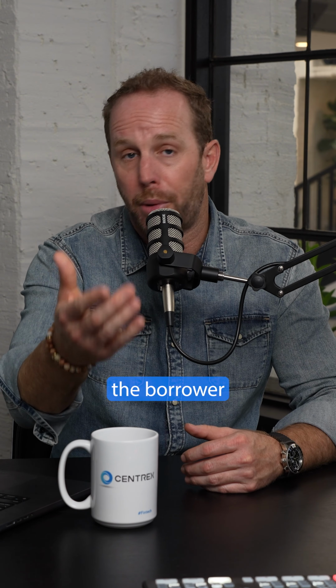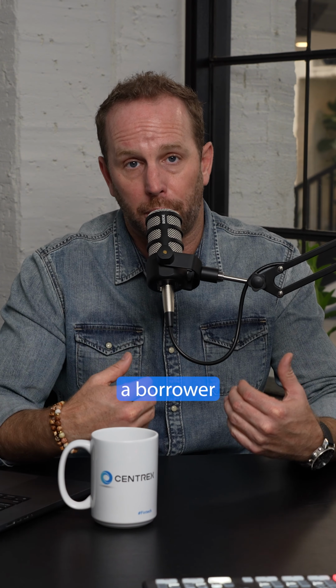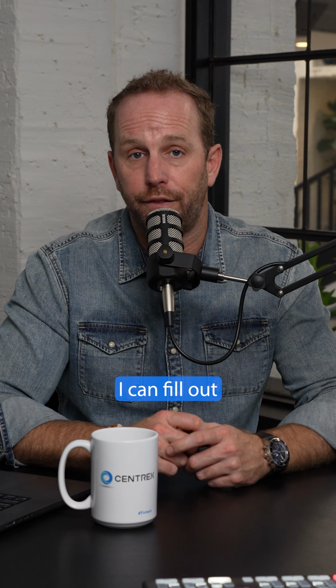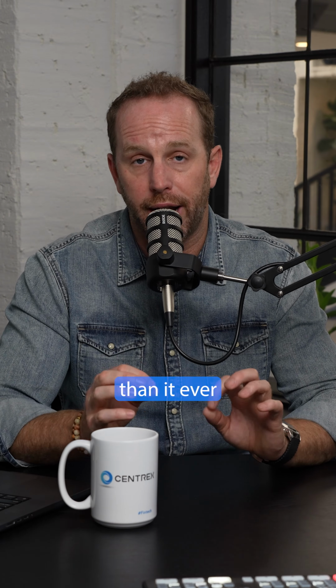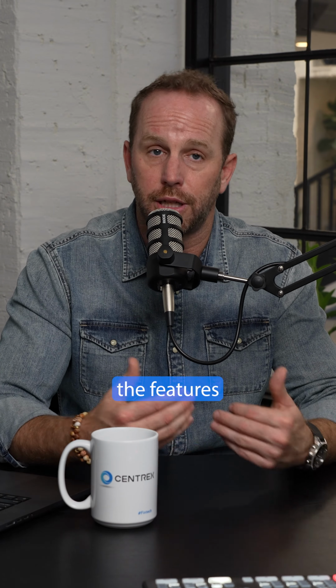The benefit for the borrower is that it offers a nice application experience. If I'm a borrower and I need money, maybe I need money quickly, I can go online, fill out an application, and get an answer right away, or within a few days. So for the borrower, that experience of borrowing money is faster, more secure, and safer than it ever has been before. So those are some of the features and some of the benefits of a good LOS software platform.